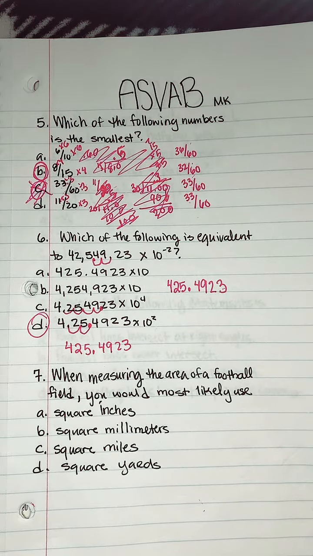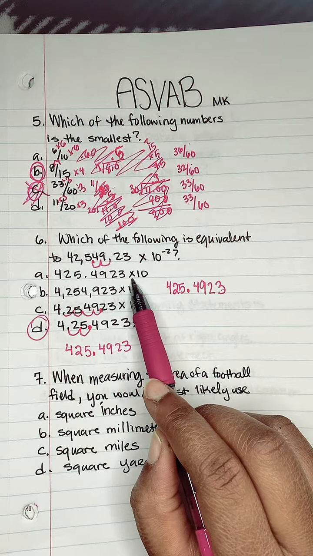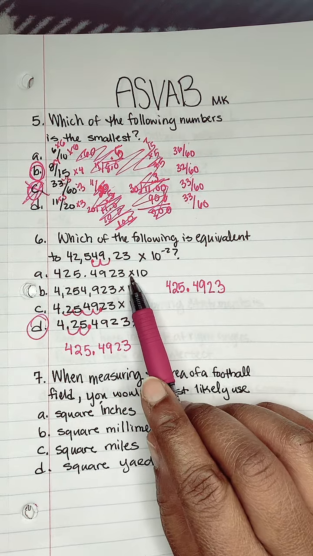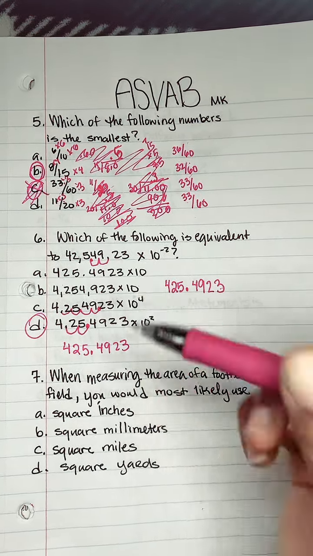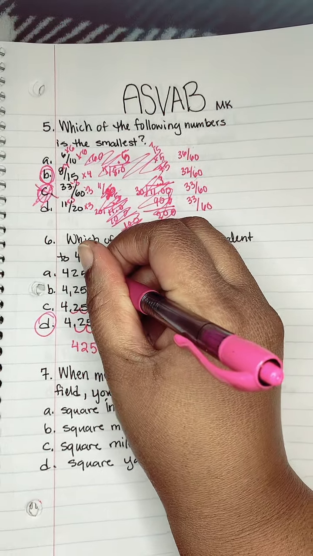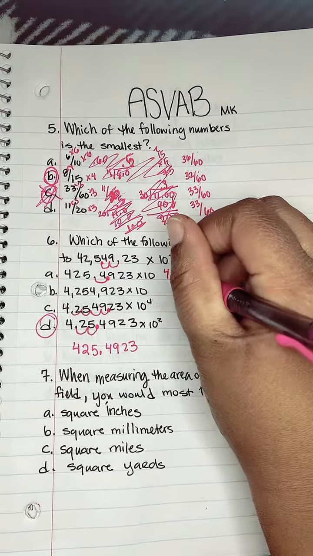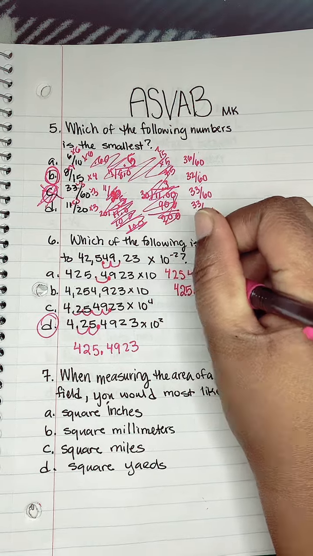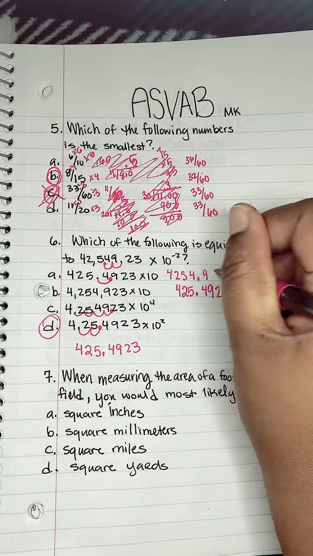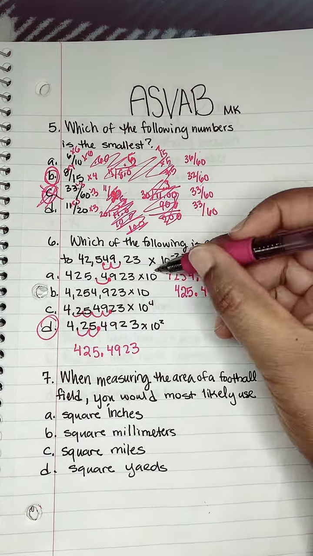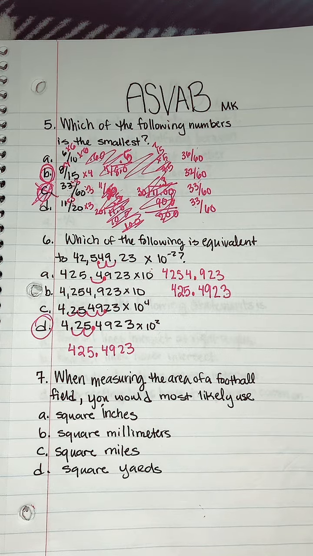Am I tripping? 425.4923. You guys are saying A? No, let me show you what A would be. If you times this by 10, you're moving it over 1 space, and so this would be 425.923 if you times it by 10.